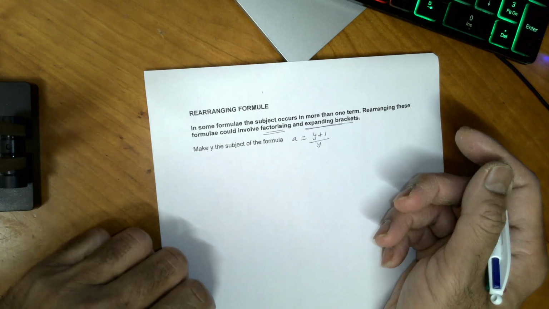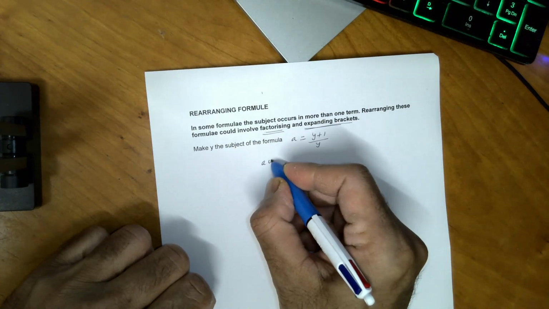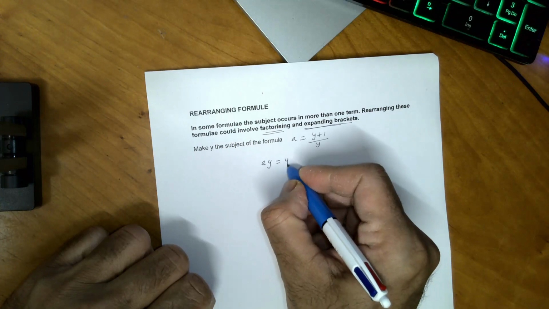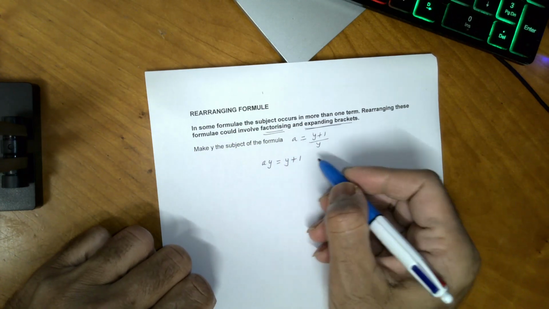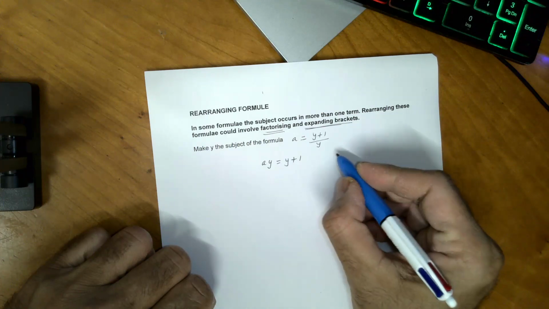So what we can do is remove the fraction. Now we can write this expression like this, simply by multiplying both sides by y. Right.